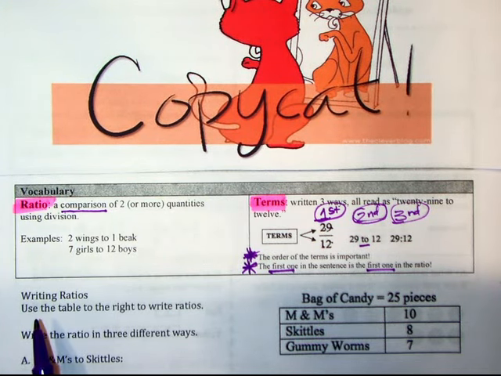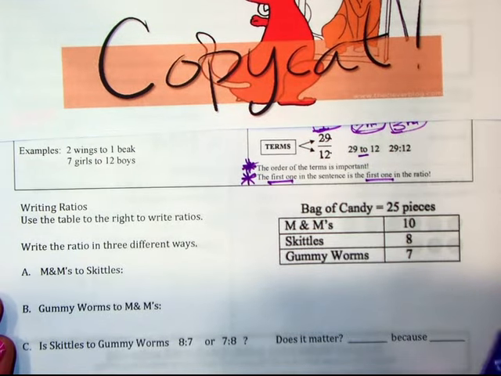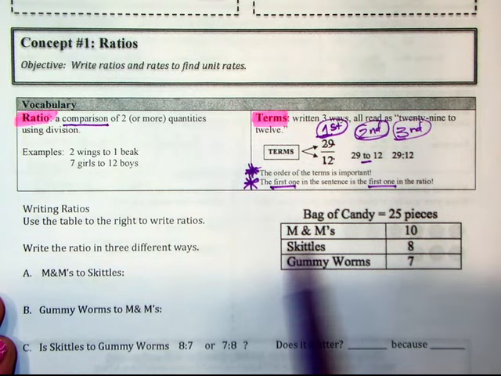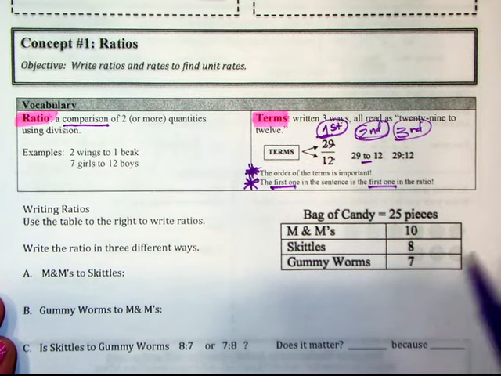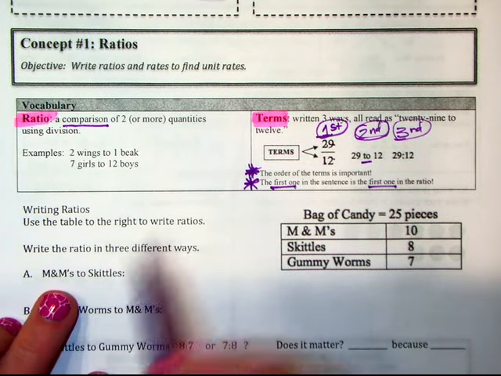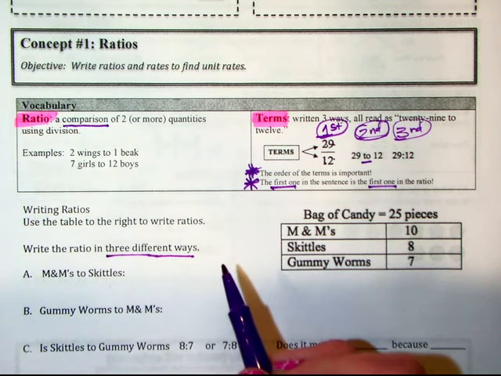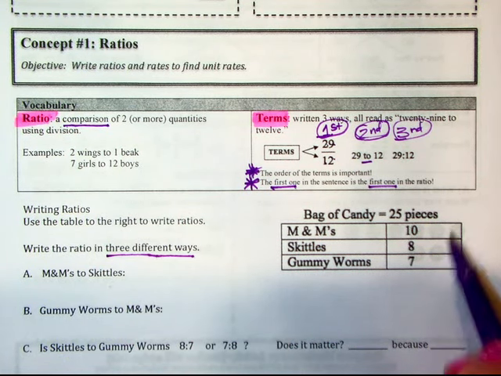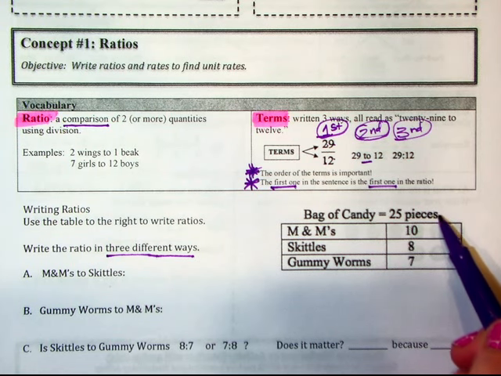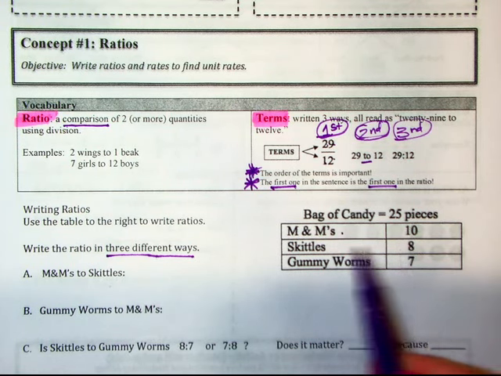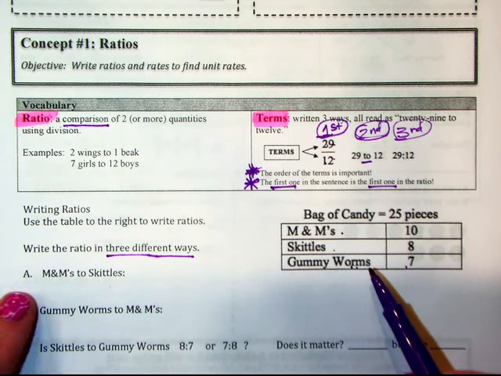All right, let's come down here to writing ratios. You're going to use the table to the right to write ratios. Write the ratio in 3 different ways. Here is our table. It's a bag of candies. There's 25 pieces altogether: 10 M&Ms, 8 Skittles, and 7 gummy worms.